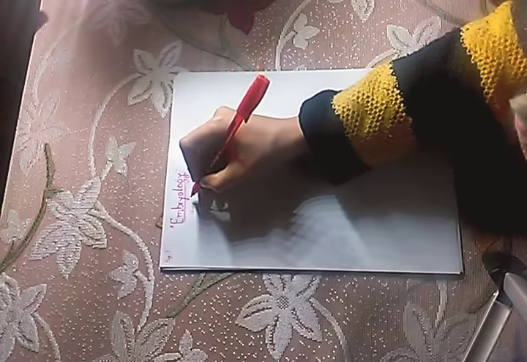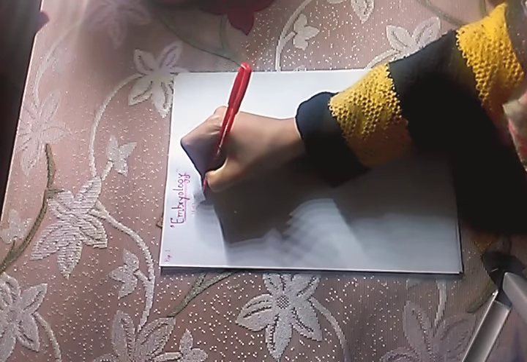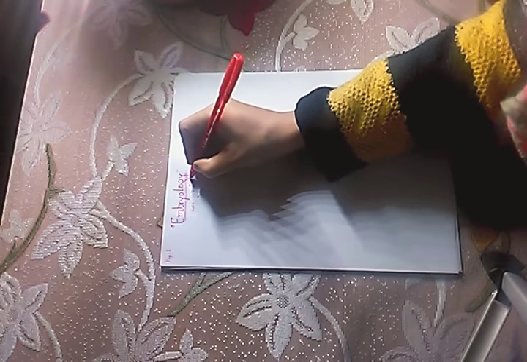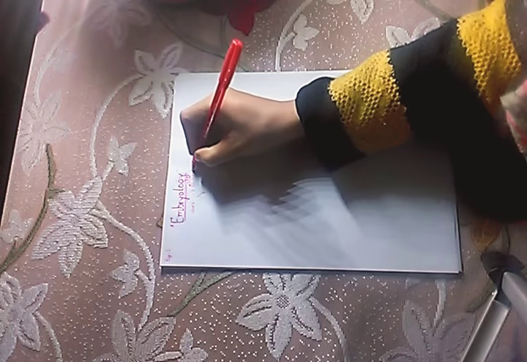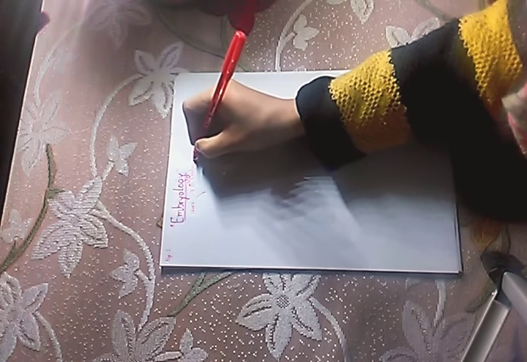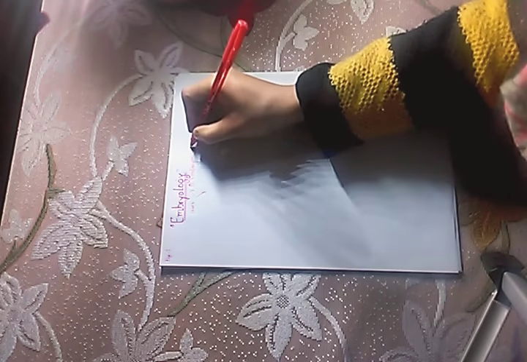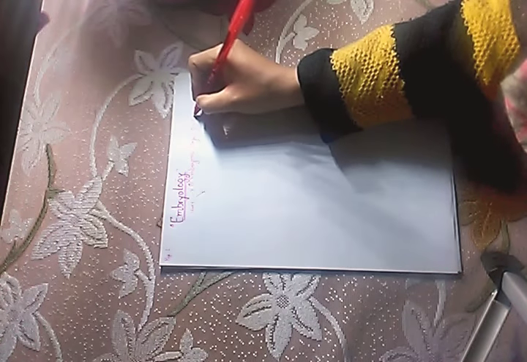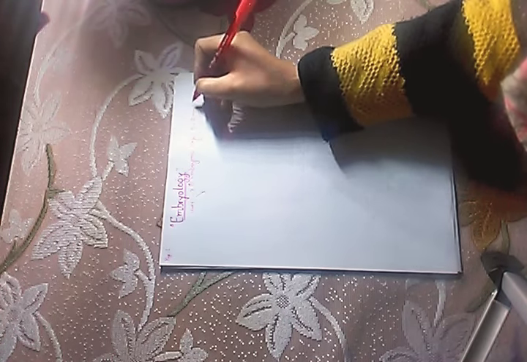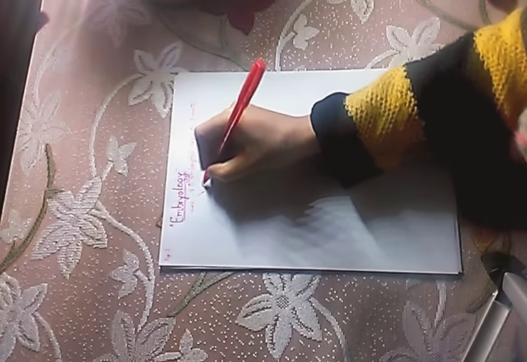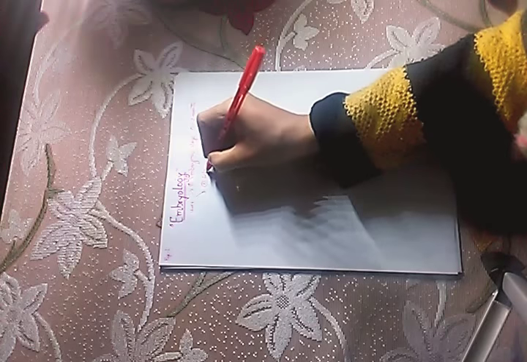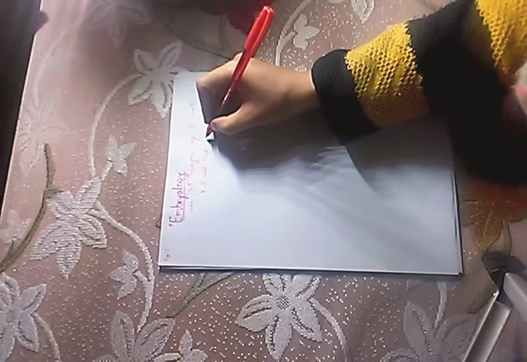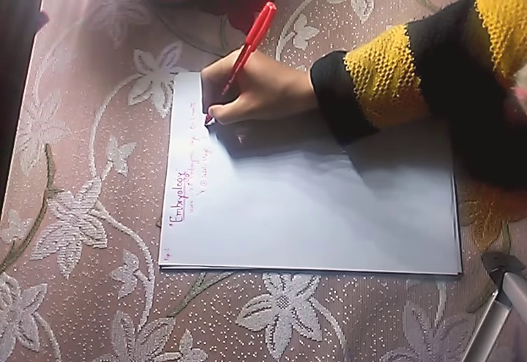And this period of development is divided into two periods. Number one is the embryonic stage, that is 0 to 2 months. And second is the fetal stage, that is 2 months up to birth.